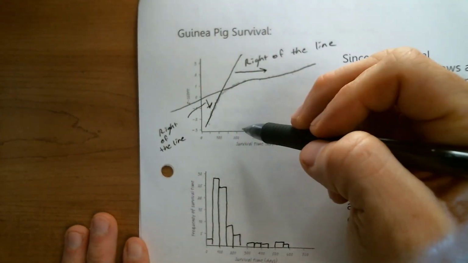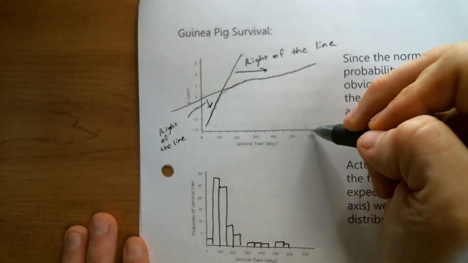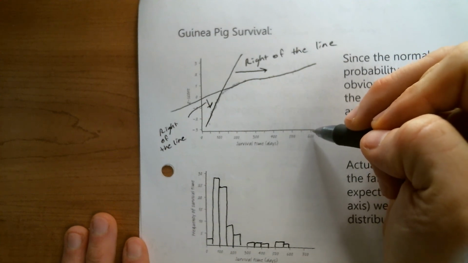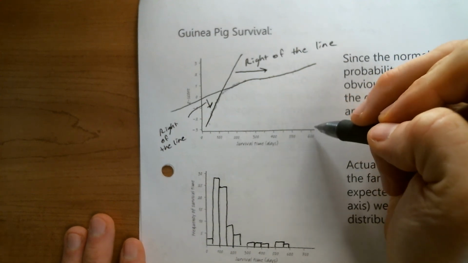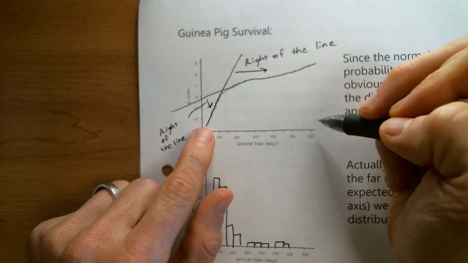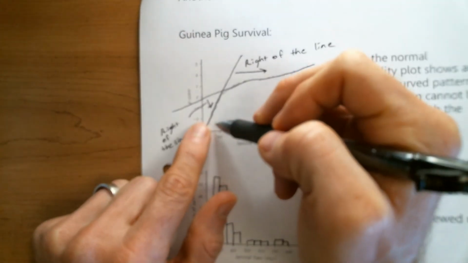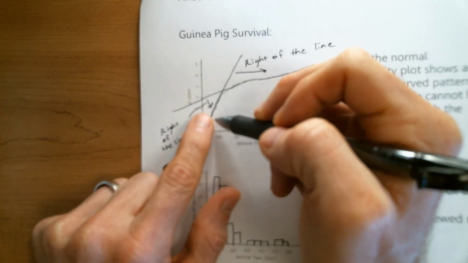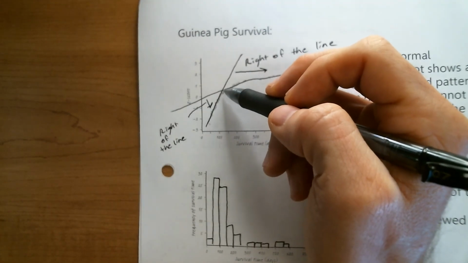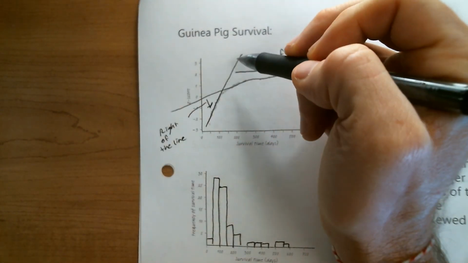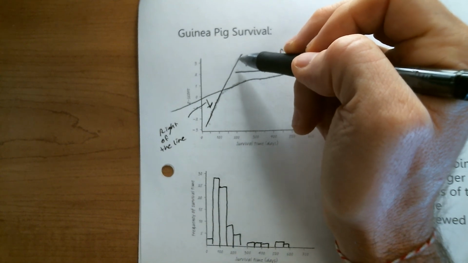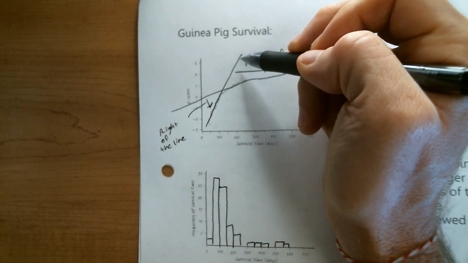So what's happening here is these values on the x-axis are way bigger than we would expect given what we have down here. Based on these data points where we have this bulk of the information, we would expect a z-score of 2 or 3 to only have an x value of like 200.